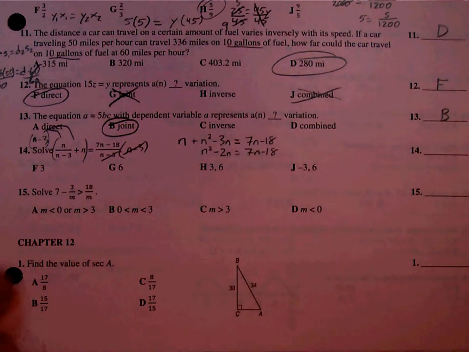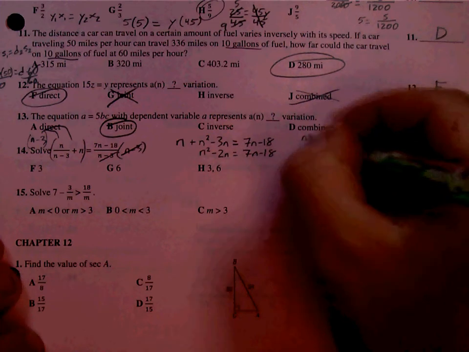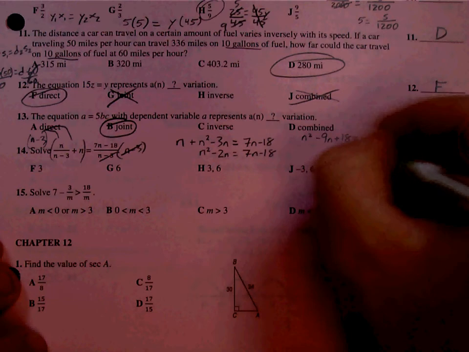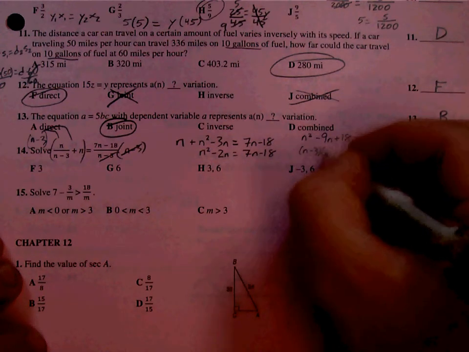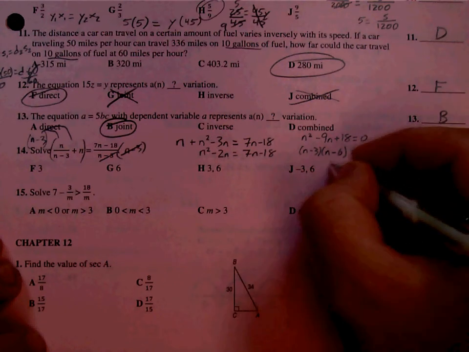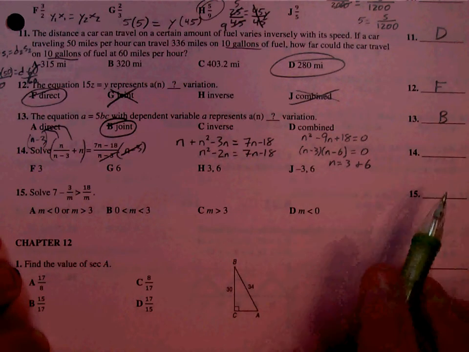I get this. I want to set it all equal to 0, so bring everything to one side. So n squared minus 9n plus 18 is equal to 0. N minus 3 and n minus 6. So n is equal to 3, and n is equal to 6.